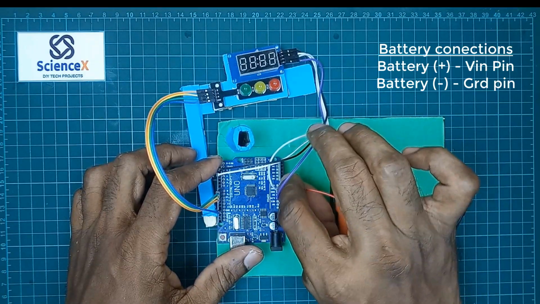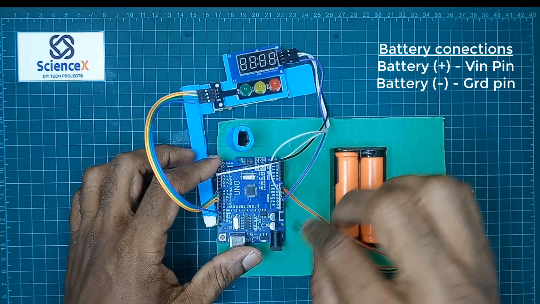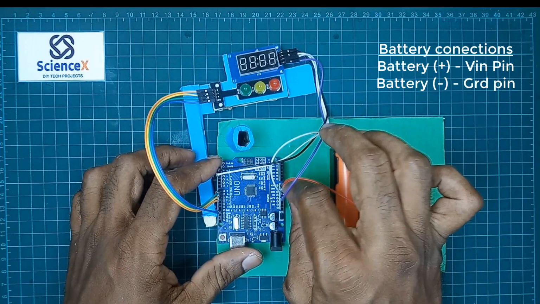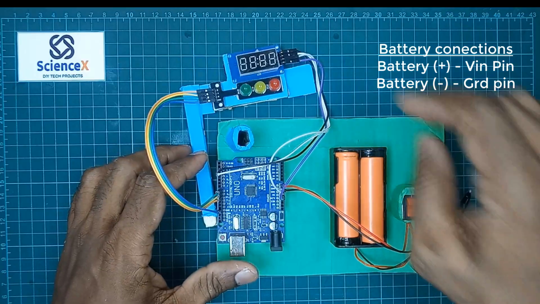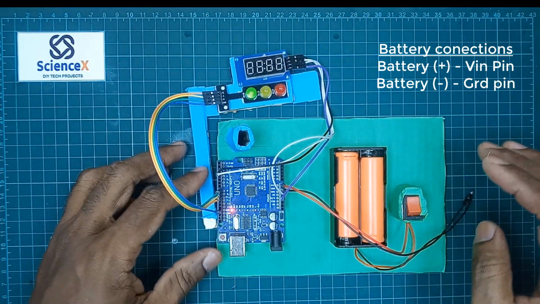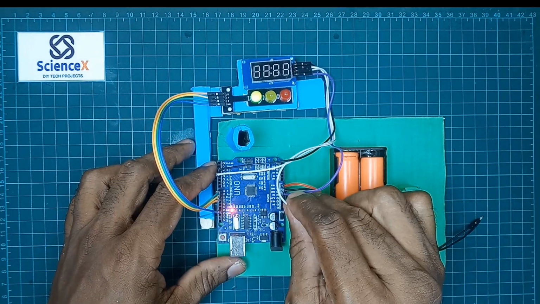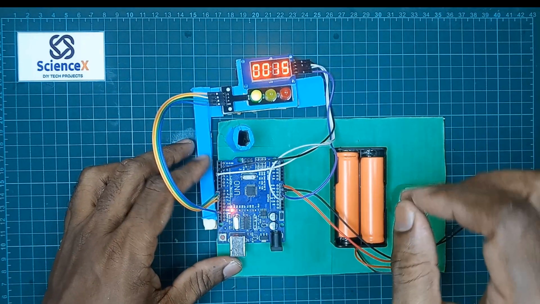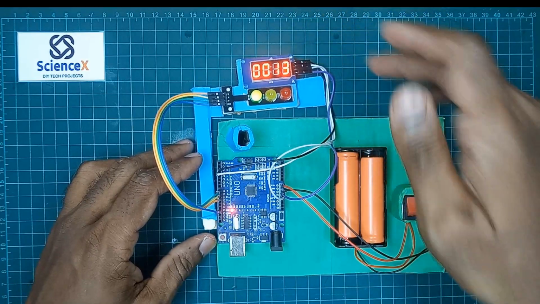After that we have to connect the power connections. Battery positive should be connected with the Vin pin of the Arduino board. Battery negative should be connected with the ground pin of the Arduino board. So this is all about the connections. Before making the connections, you have to connect a switch to the battery, so that on/off control will be easy. Okay, this is all about the circuit.